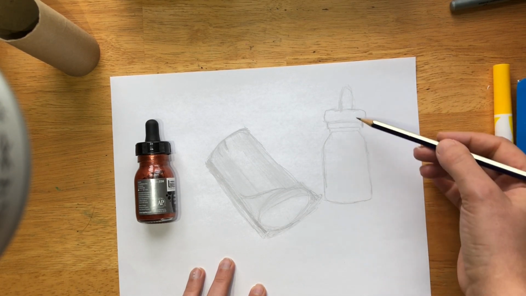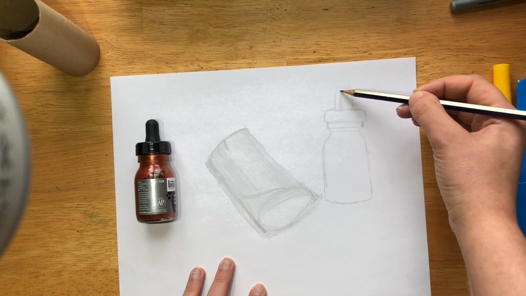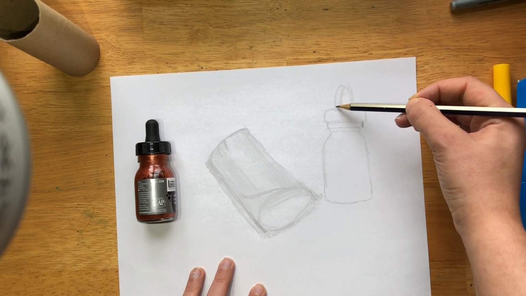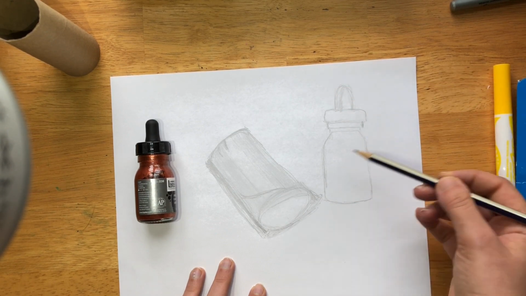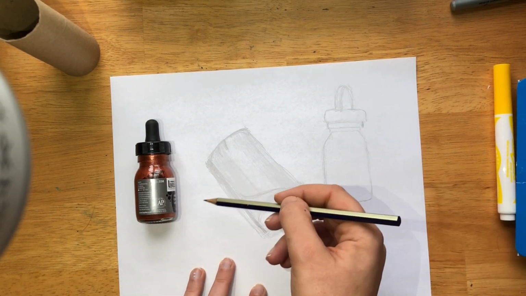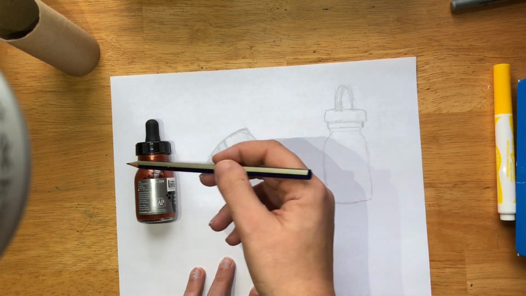Now I'm realizing that my drawing's a little wonky. This should be over, but good thing I drew light, so I can just fix it. And that's okay, I'm not gonna get upset about it. Now I could draw the detail of the label, or I could just focus on light to dark. So remember, the light's here, it's going dark.